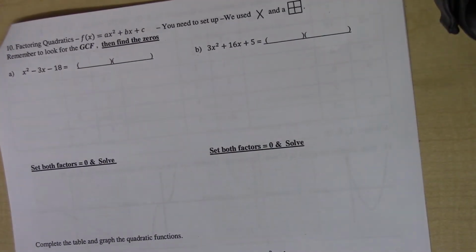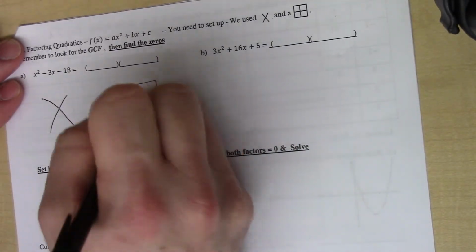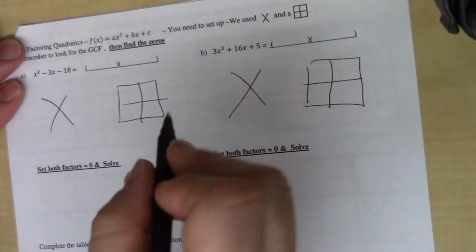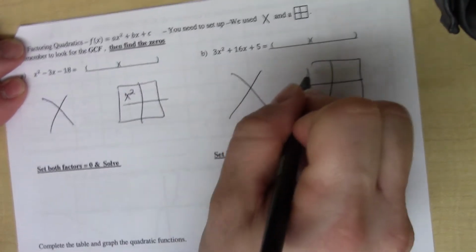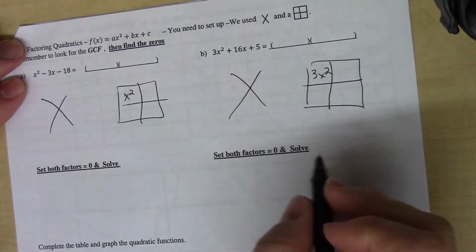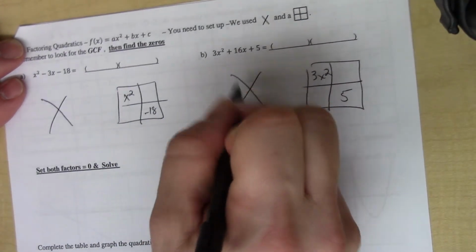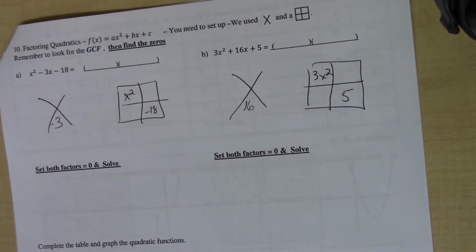All right, so number 10. We're going to use the X box for these. So I'm going to start putting this out here. Okay, and to get, actually, the things that I know for sure is that first term goes there, so I'm going to put that in both of them. I know the last term goes there, so I'm going to put that in both of them. I know the middle term goes there, and that is always, always, always, always going to be the case.